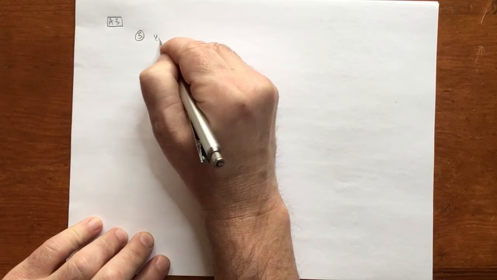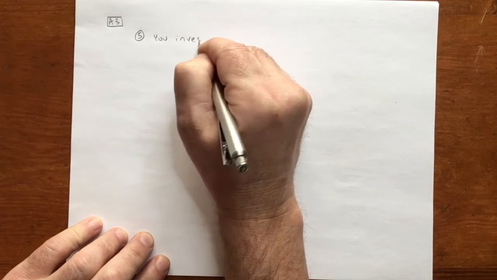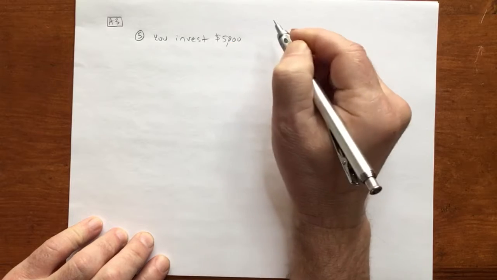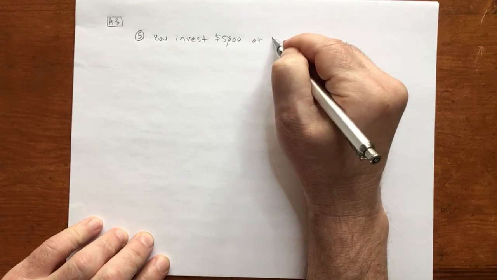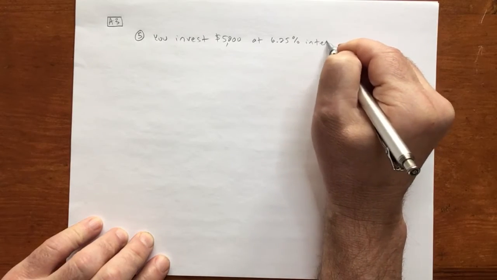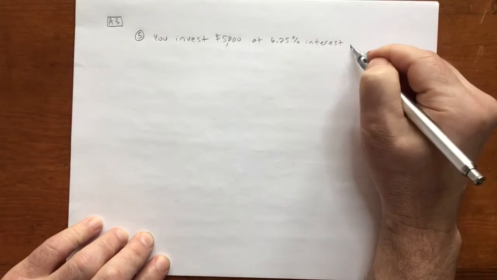So let's say you invest money. You're going to invest $5,000 at 6.25% interest per year.